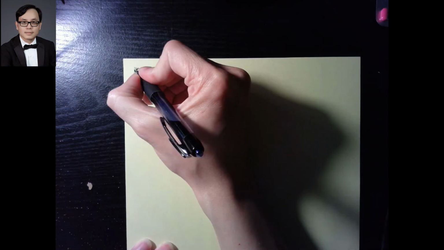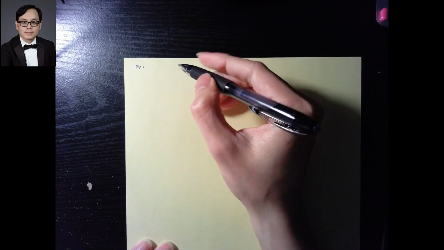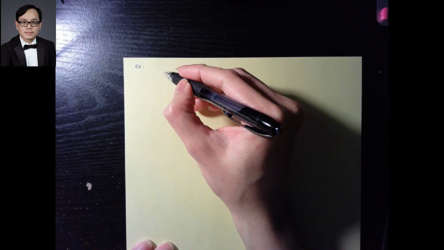All right, let me do the example. Let me redraw the triangle I already had at the beginning.